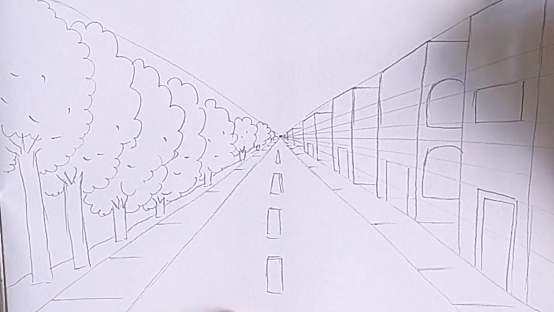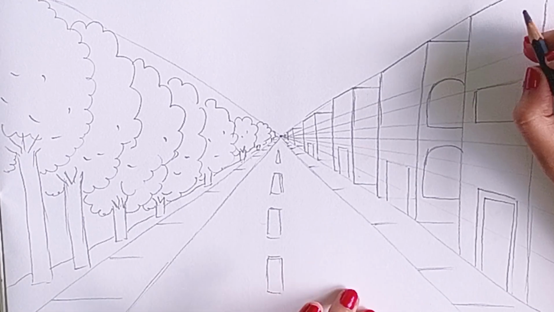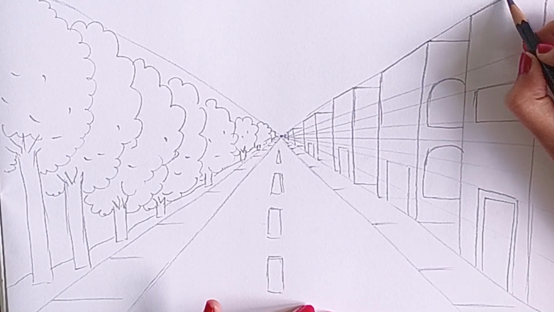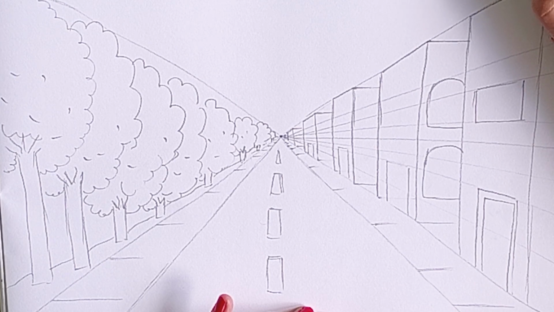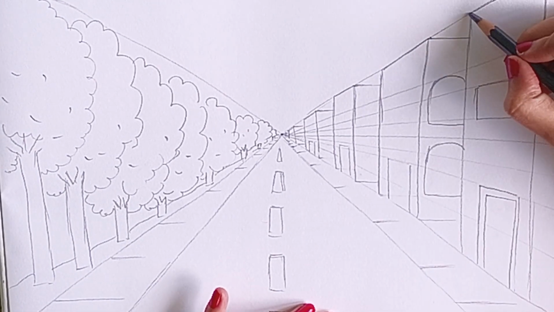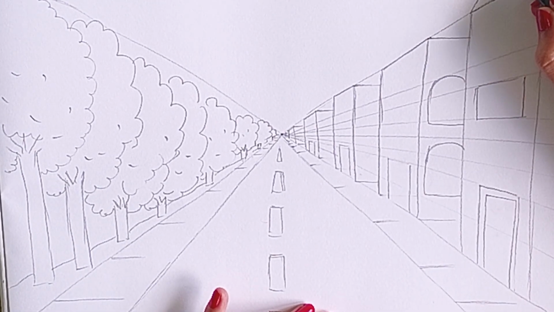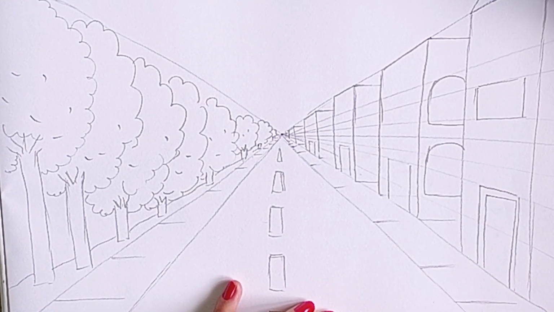I will make a roof here. I will just make a point in the middle, scratch it upwards, make a V and join this line.